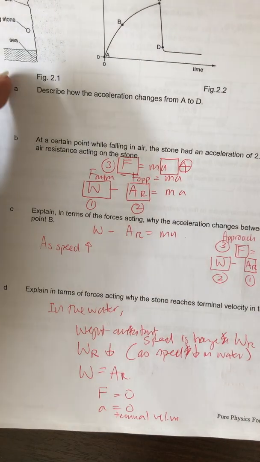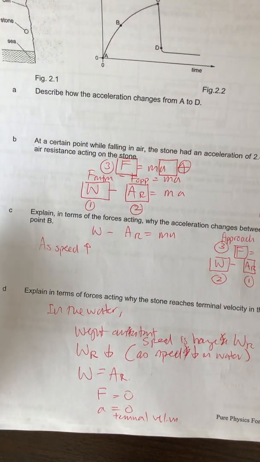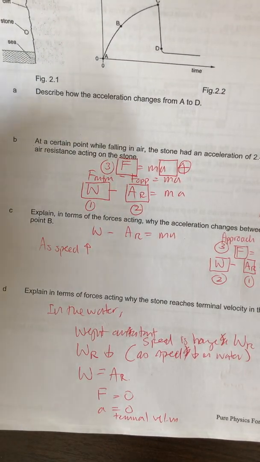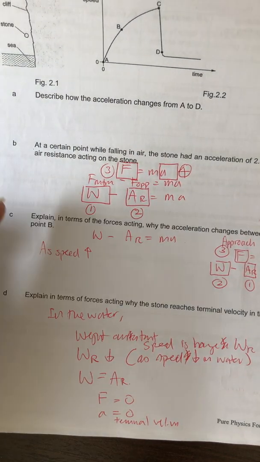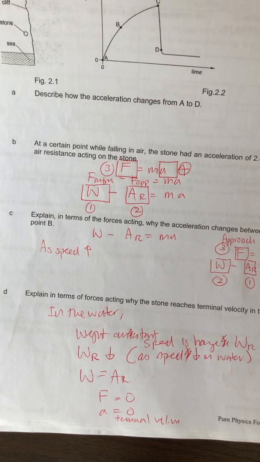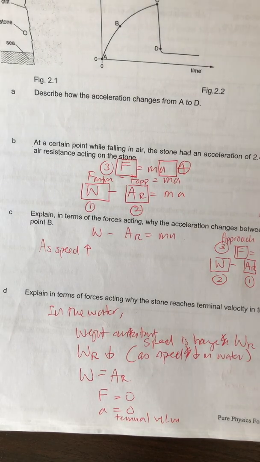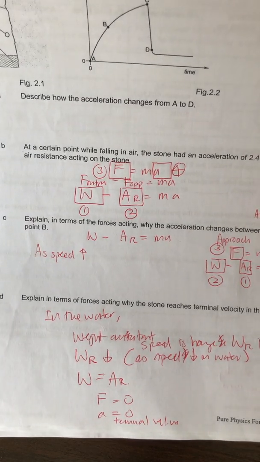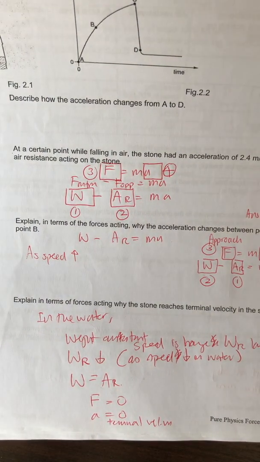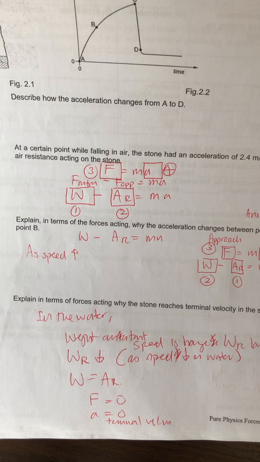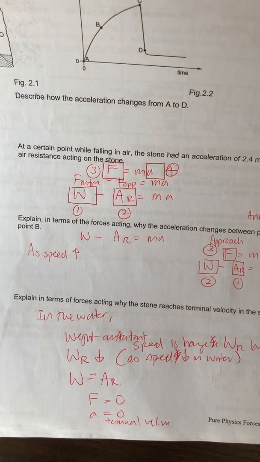So it's good to first study and memorize. Then after that you need to practice. Go through the questions you've done before, read and see how you answered them. So hopefully this 10-minute or 11-minute revision of terminal velocity helps you. But you have to go and study yourself. There's no shortcut. I can't study for you.